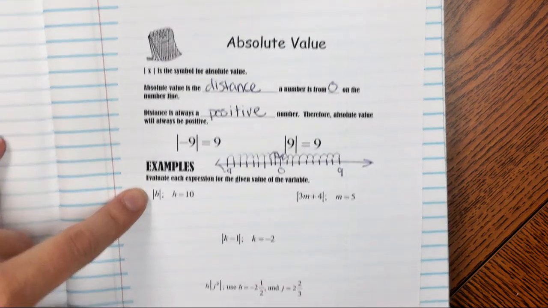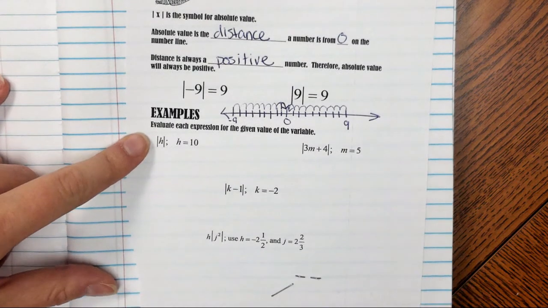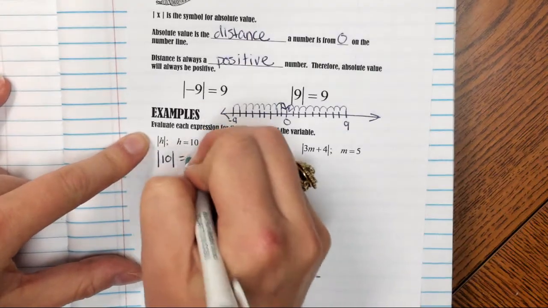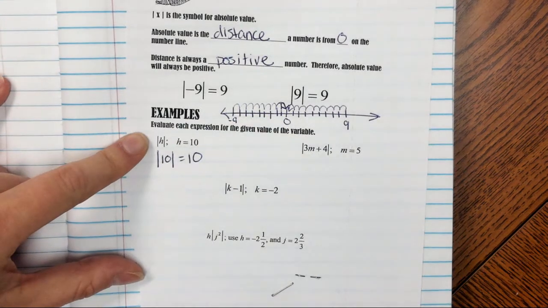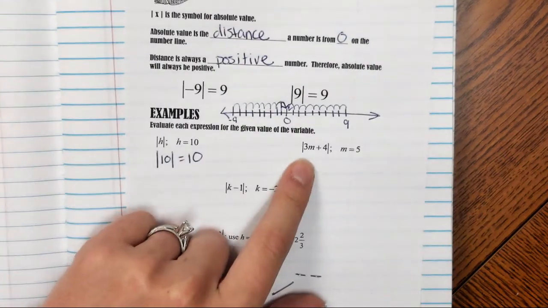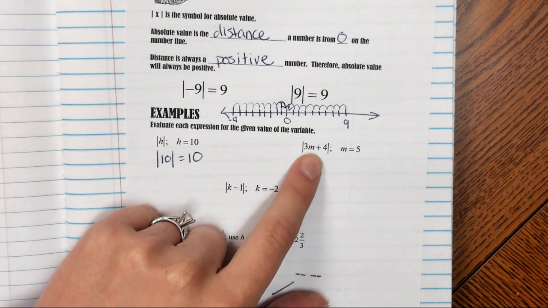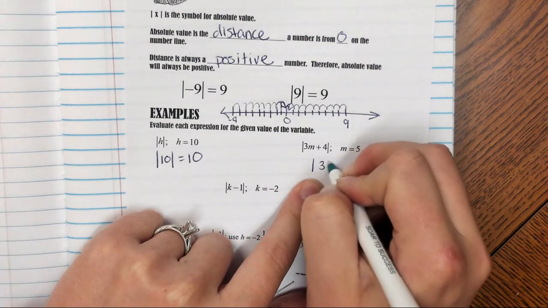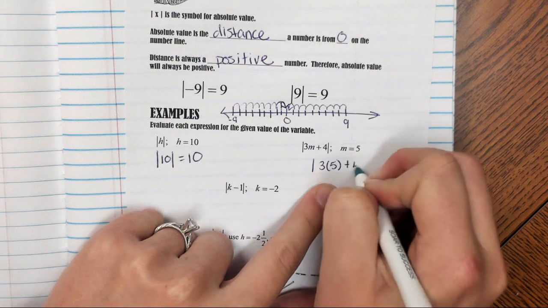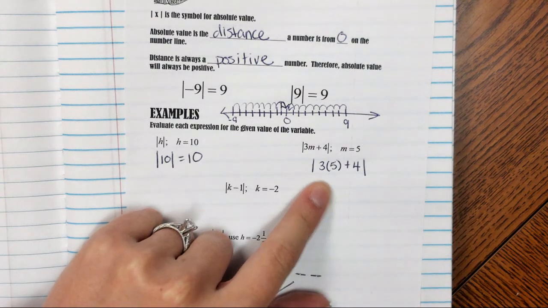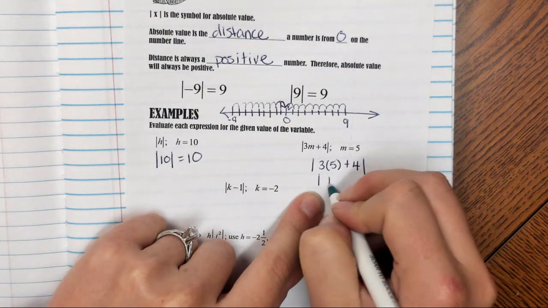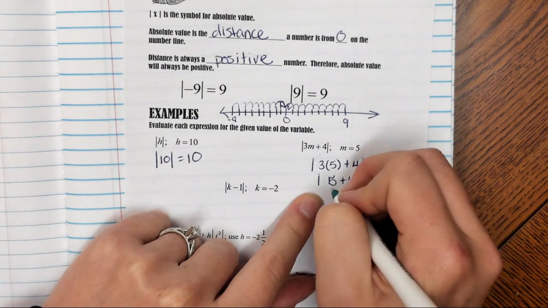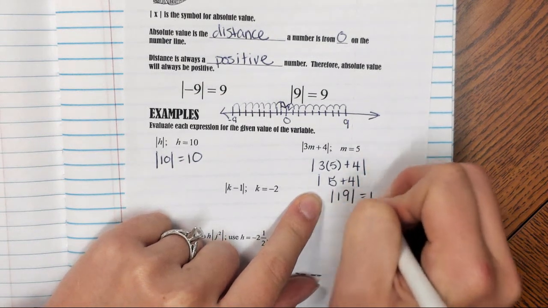So first example, the absolute value of h, and h is 10. So this is going to be the absolute value of 10, which is a positive 10. Example 2, I have 3m plus 4, so the absolute value of 3m plus 4. We're going to evaluate this the same way. We're plugging in 5 for m. Remember, plug in using parentheses. So 3 times 5 is 15, so I have the absolute value of 15 plus 4, which is the absolute value of 19, which in fact is a positive 19.